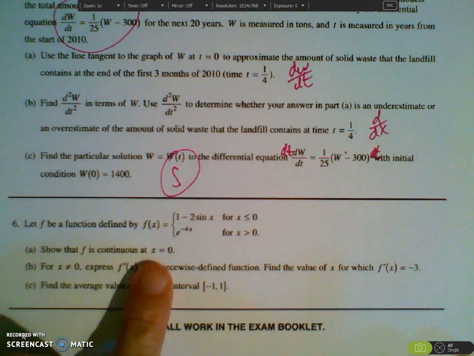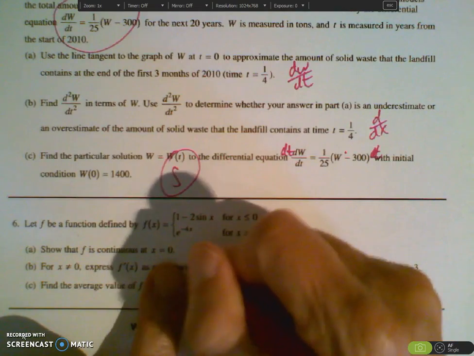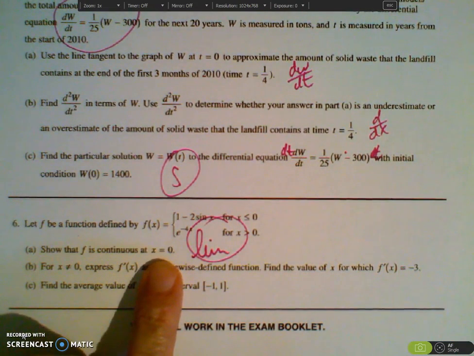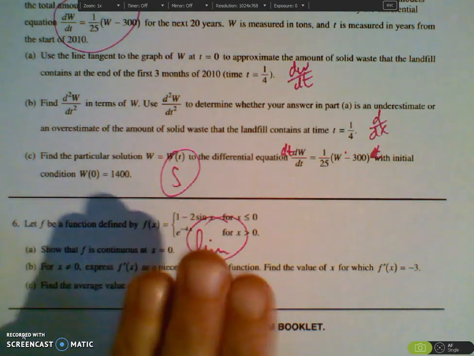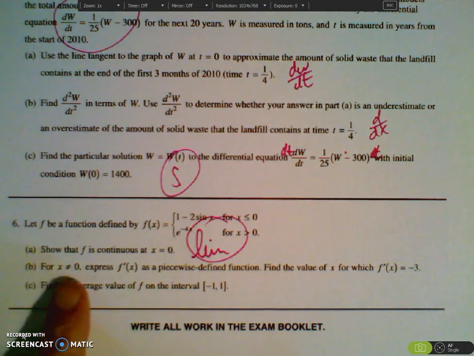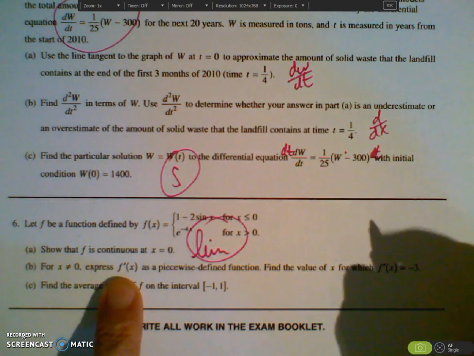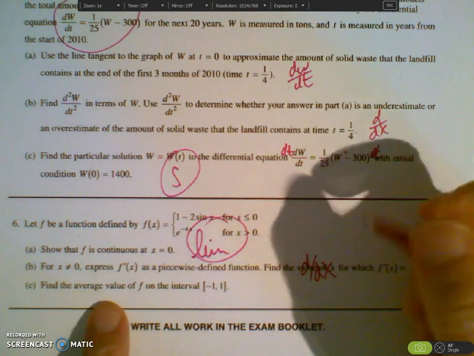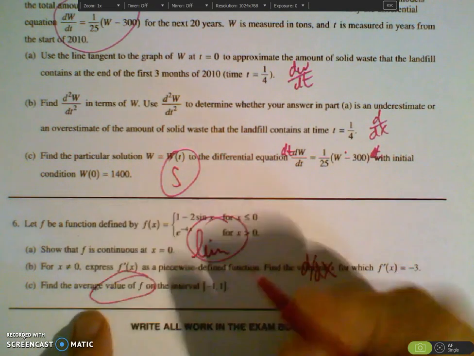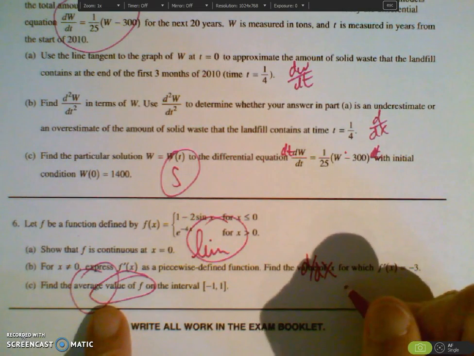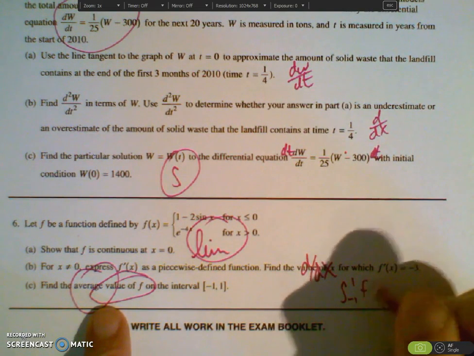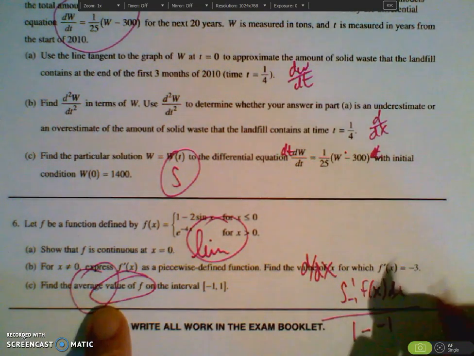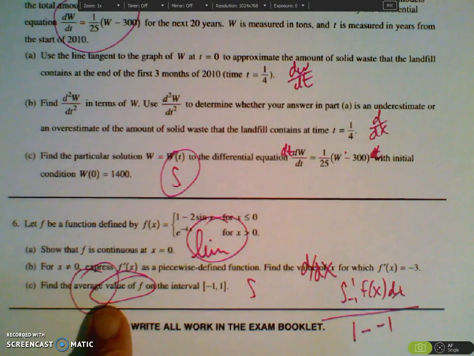Our last question, number 6, is a really interesting one. It says show that f is continuous. Well, I know the definition of continuity has limits in it, and so that's the other big thing that we study in calculus. Derivatives, integrals, and limits. Those are our big three. On part B, express f prime as a piecewise defined function, so this is definitely a derivative problem. And then finally, finding the average value of something. Well, to find an average, you're going to add it up, and then you're going to be dividing by 1 minus a negative 1. So this one definitely involves integration.